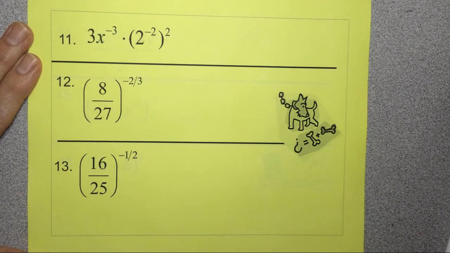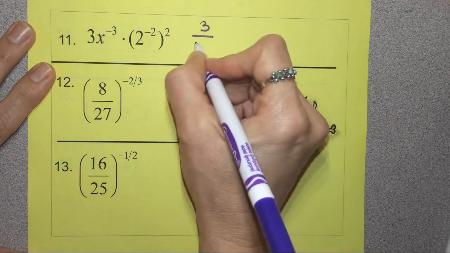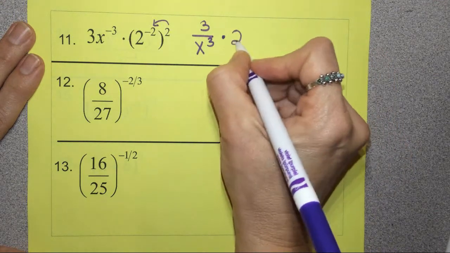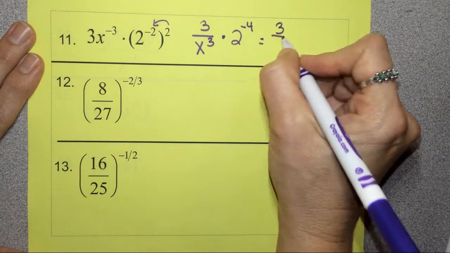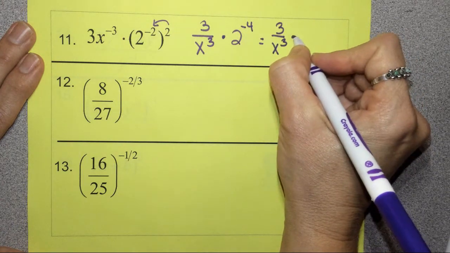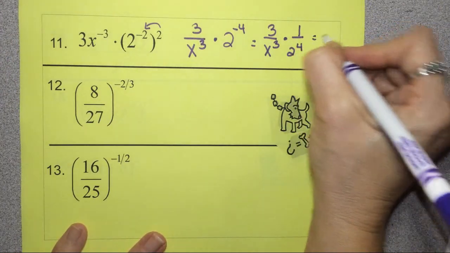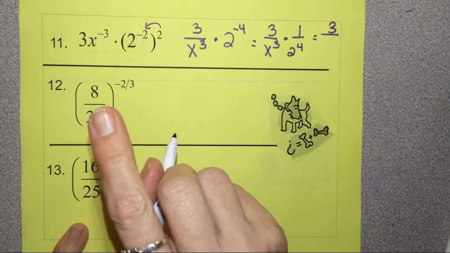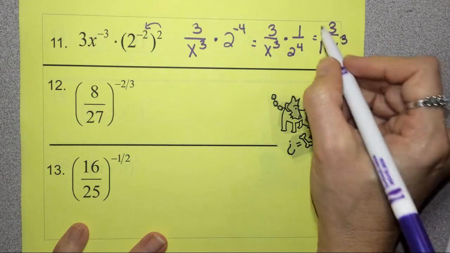On number 11, I have x to the negative 3, so it's going to move to the bottom. The 3 stays on top. Times, if I multiply these two exponents, I get 2 to the negative 4. I have to fix my negative exponent, so I'm going to rewrite the first part. When I fix it, I get 1 over 2 to the 4th. I'm going to multiply top times top, and I get 3. Bottom times bottom, 2 to the 4th means 2 times 2 times 2 times 2, which is 16. And then I have my x to the 3rd.